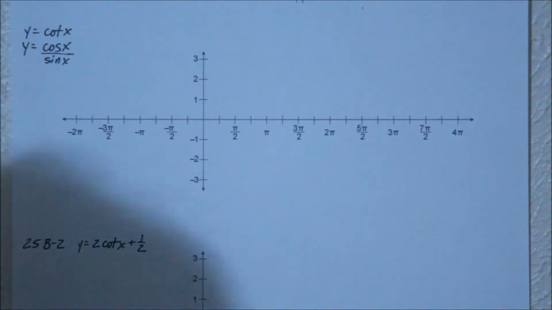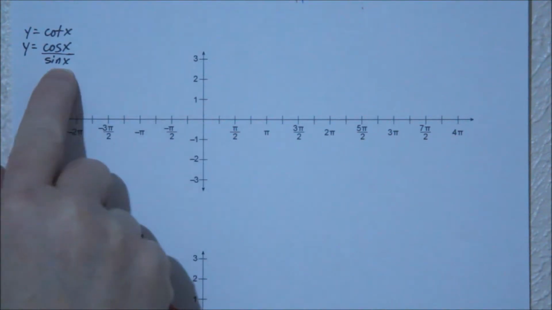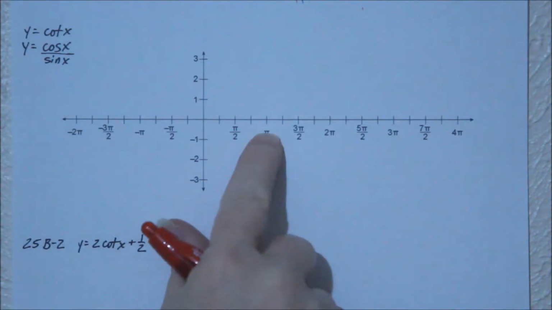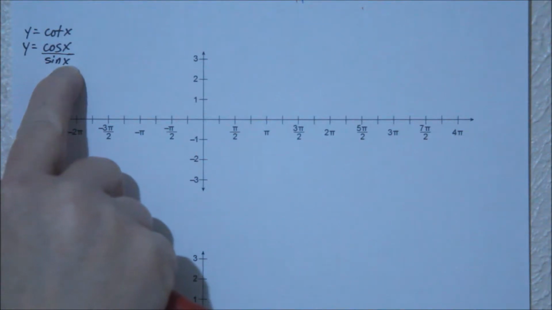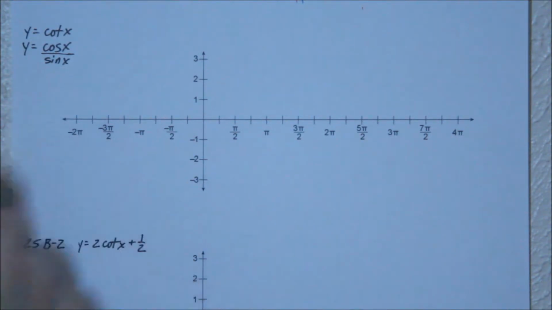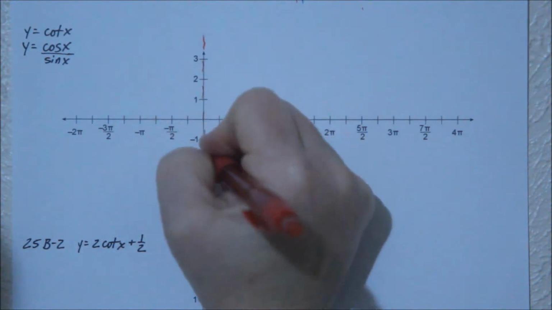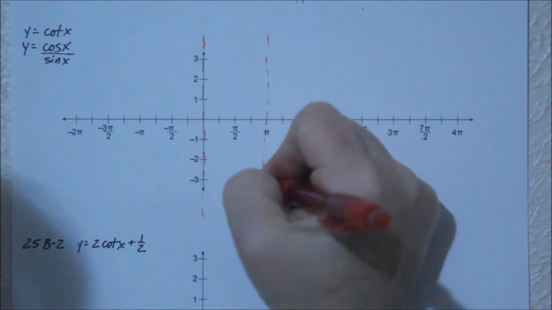So for sine, at 0, if you put in 0 for x, 0 degrees, sine of 0 degrees is 0. Pi, 180 degrees. If you put in 180 degrees for x, sine of 180 degrees is 0. So it turns out for cotangent, your asymptotes are going to be every multiple of pi.